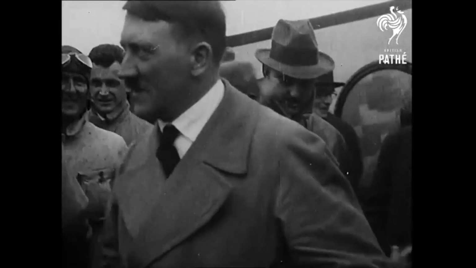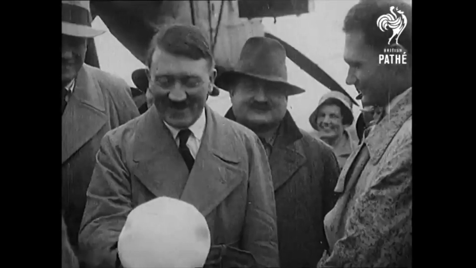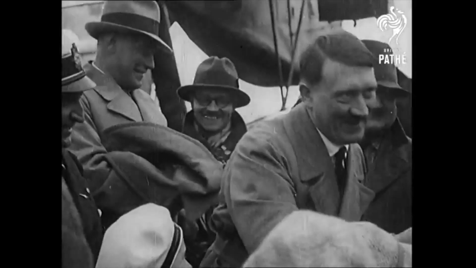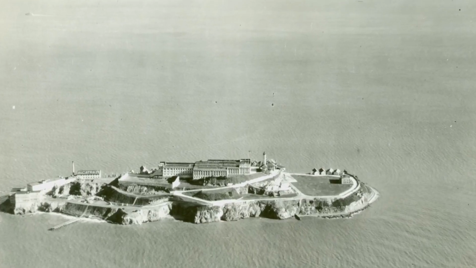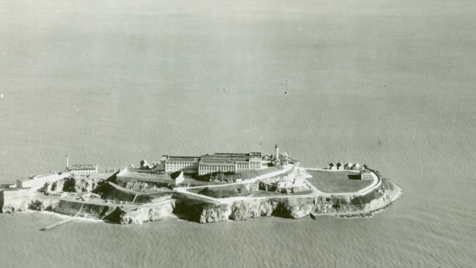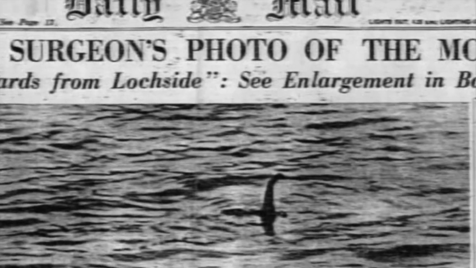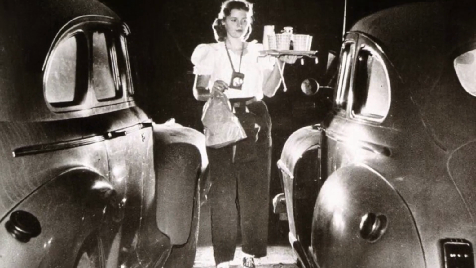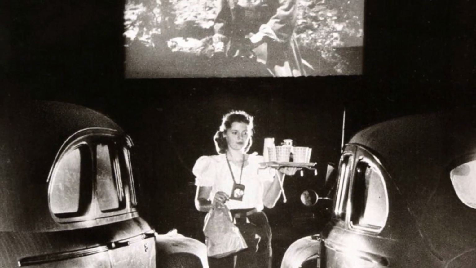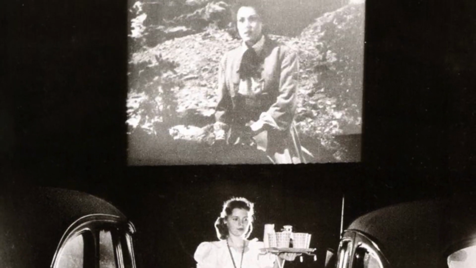1933, what's going on in 33? A lot of stuff is going on. Hitler's appointed Chancellor of Germany, so some terrible things are going to happen. Alcatraz becomes a federal penitentiary. Loch Ness Monster is sighted for the first time in modern times. First drive-in movie theater is in New Jersey. Some of these we've gone over because 33 we've looked at. First drive-in in New Jersey, making a comeback during COVID too.